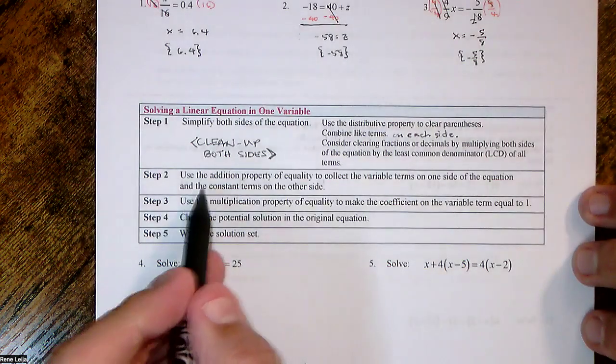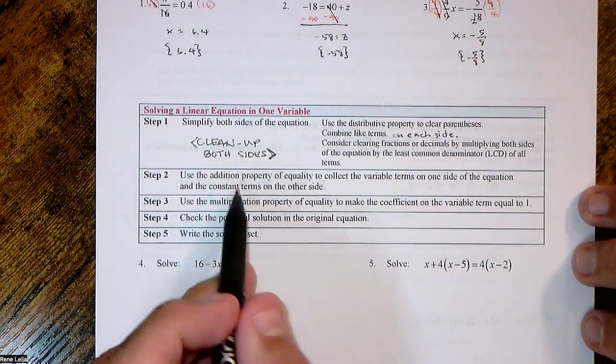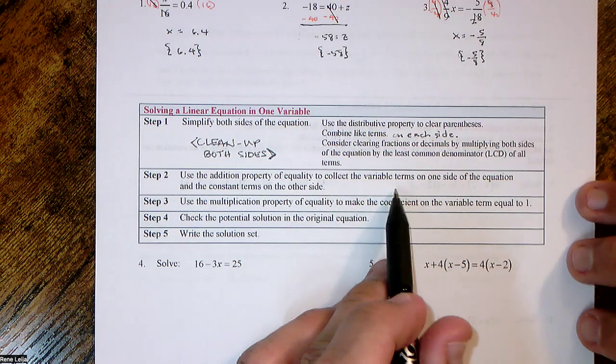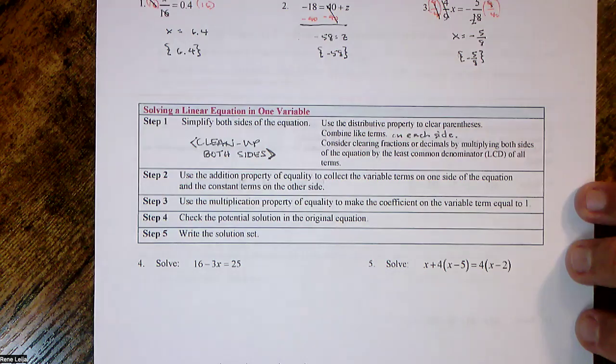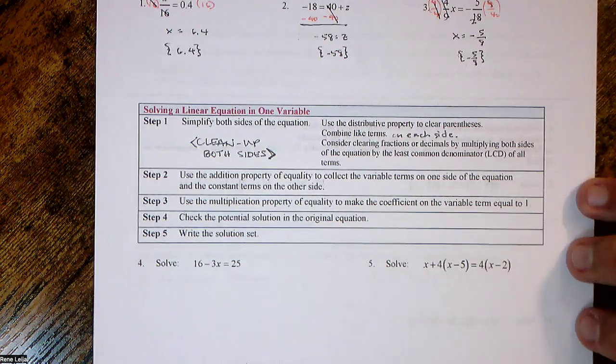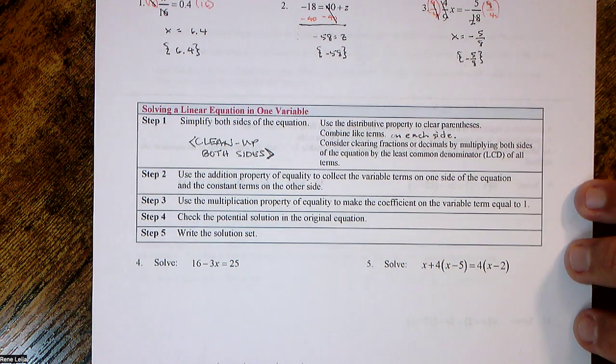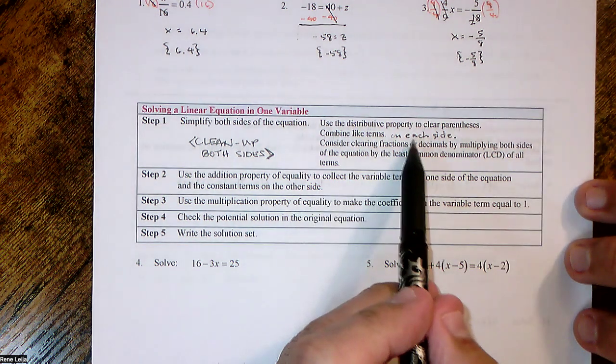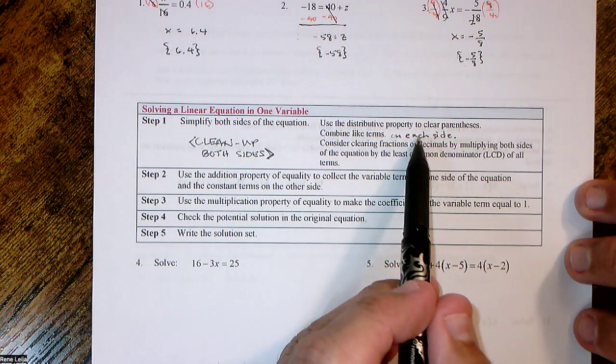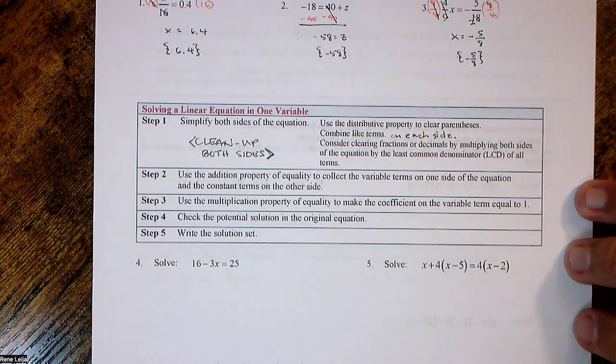Step number two is when we use the addition property of equality. This is when you start moving terms from one side to the other. So you would move your variables to one side and then your constants to the other. Now notice that I don't do that up here in step one. In step one, I want to clean up each side first.